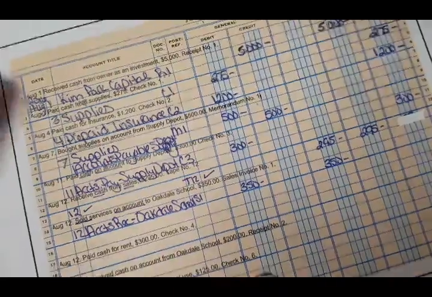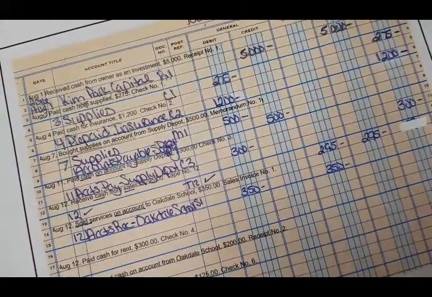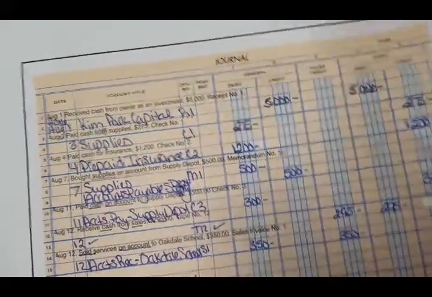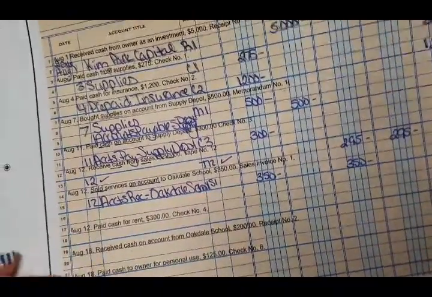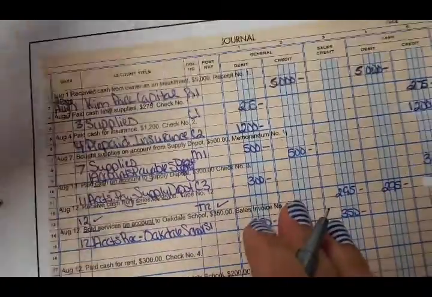In this one, we're going to pay cash for rent. So rent is an expense. So hold just a second.